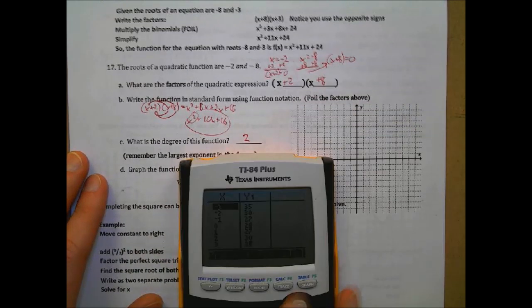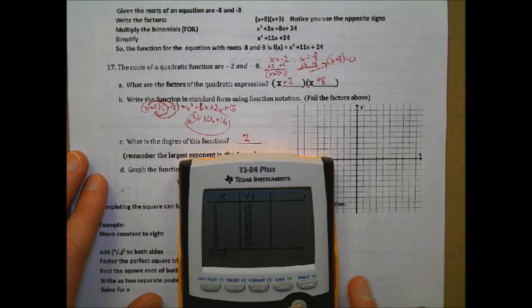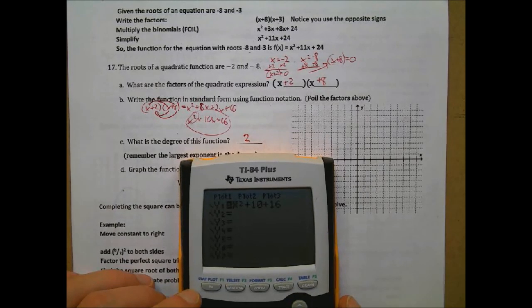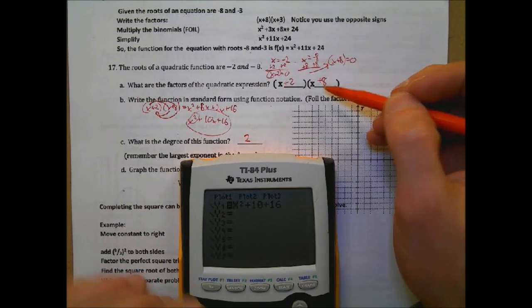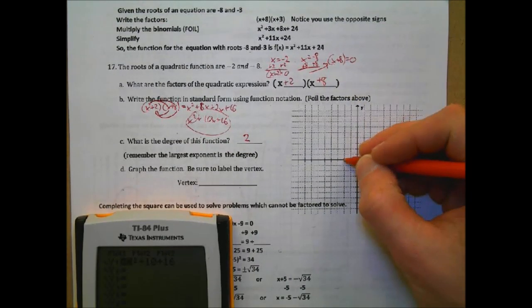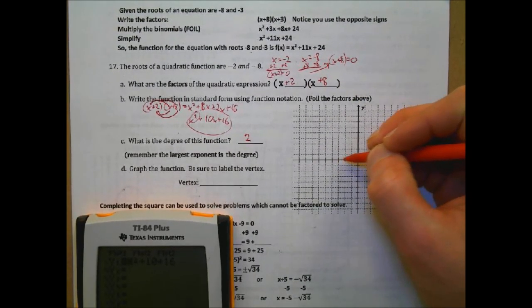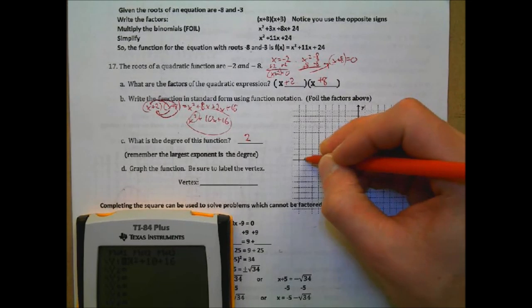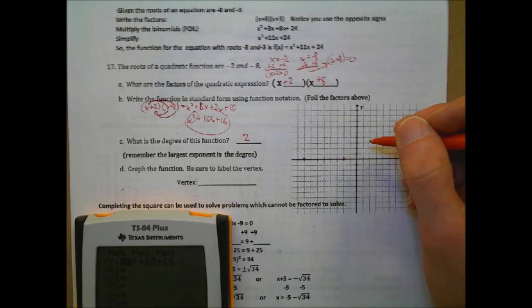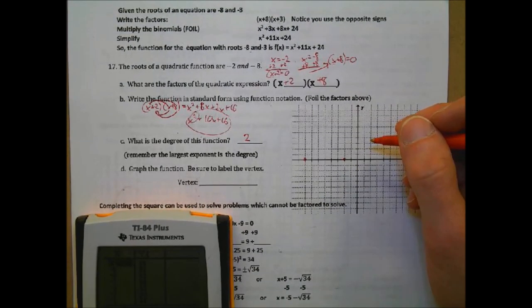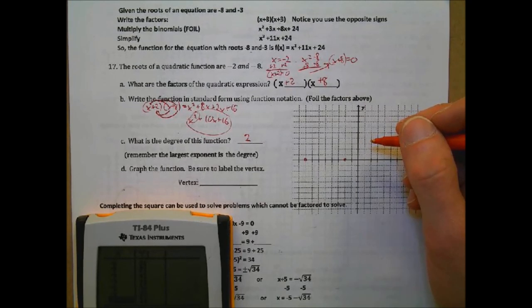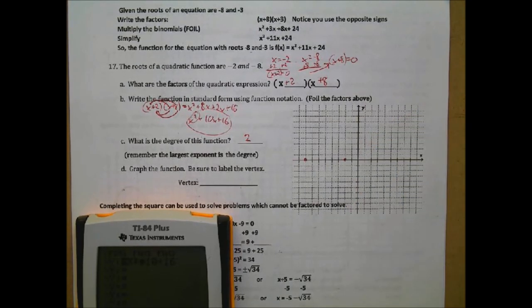Let's see. Okay. Oof. Goodness gracious. Okay. Negative 8, negative 2. So I'm going to plot the zeros here. Negative 8: 1, 2, 3, 4, 5, 6, 7, 8. That seems really off. I must have typed this in incorrectly. There it is. X squared plus 10x. There we go.